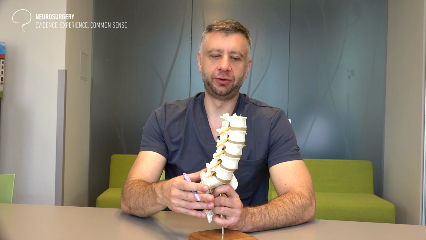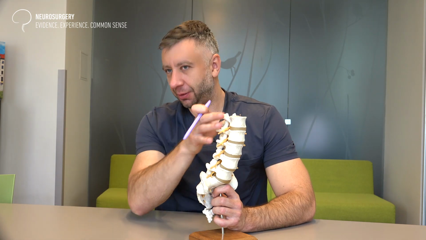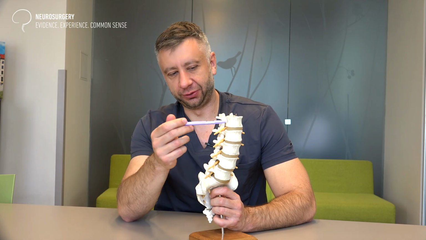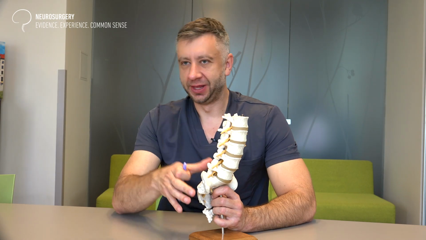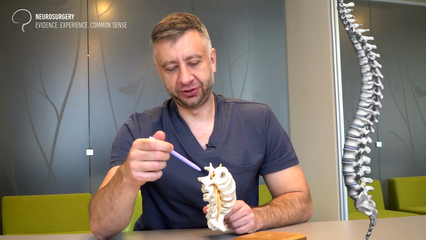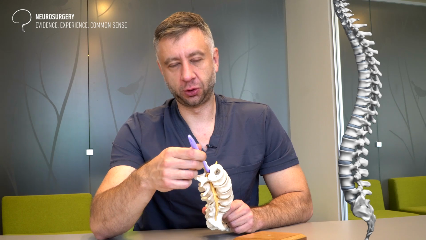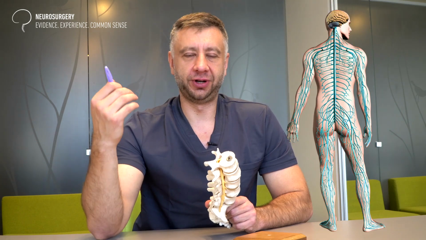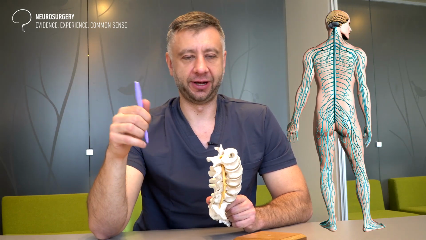I have a model of the lumbar spine, and as you see, the lumbar spine typically consists of 5 lumbar vertebrae: 1, 2, 3, 4, 5. Lower than the L5 vertebra is the sacrum. The sacrum consists of 3 to 5 sacral vertebrae fused together. In between the corpus and arch there is an interspace which is called the spinal canal. The spinal canal is the place where the spinal cord and nerve roots live, let's call it like that.